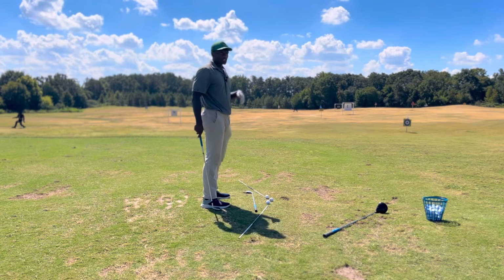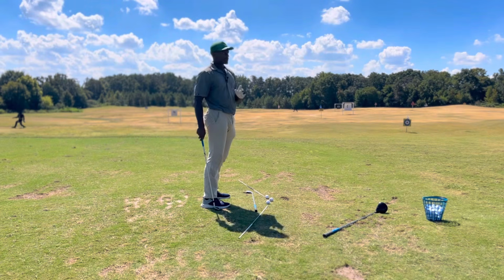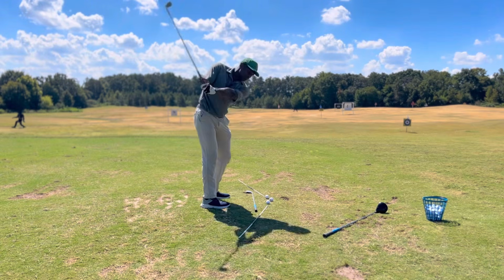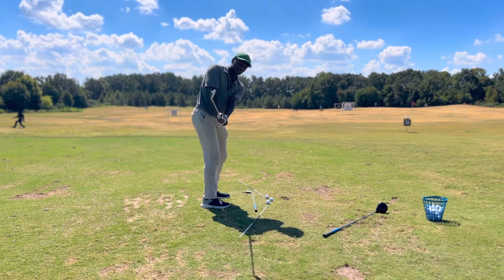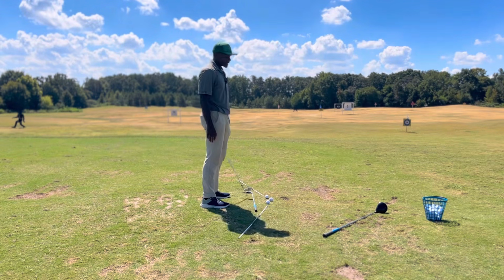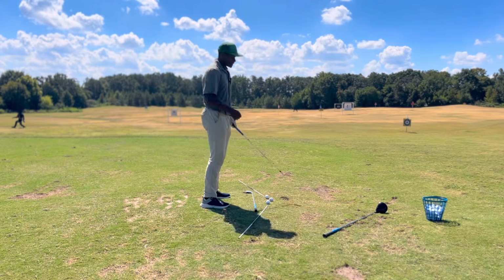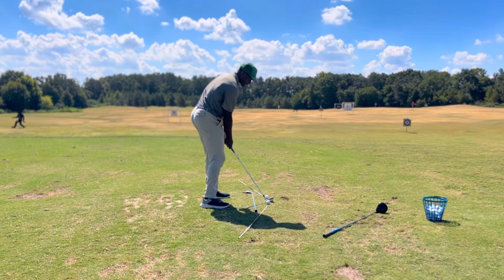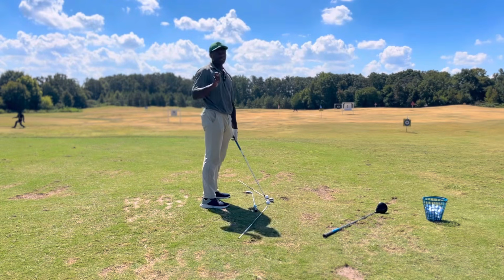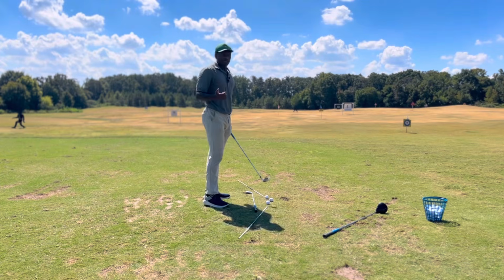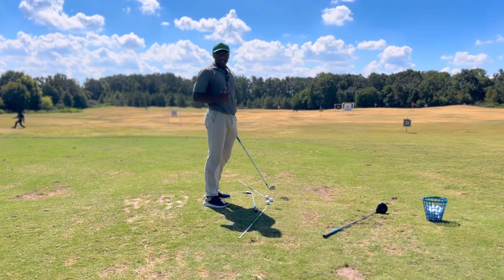Let me explain the difference between swing direction and club path. Swing direction tells us the general direction the golf club is going from lead arm parallel to lead arm parallel, so from hip to hip. However, club path tells us the direction the club is going at impact, and that includes the attack angle. So swing direction negates attack angle, while club path includes attack angle.